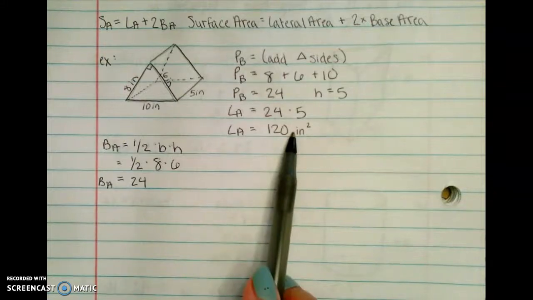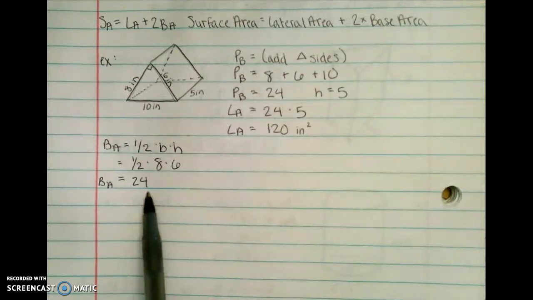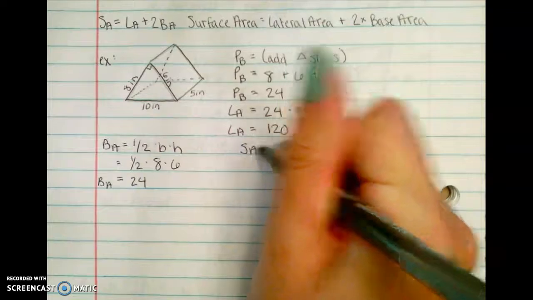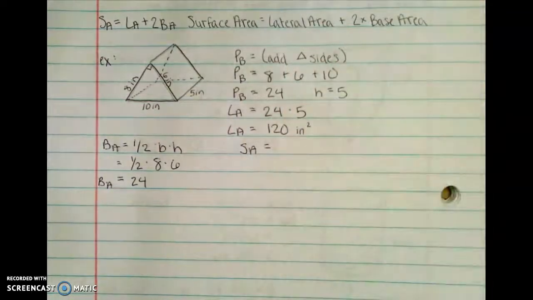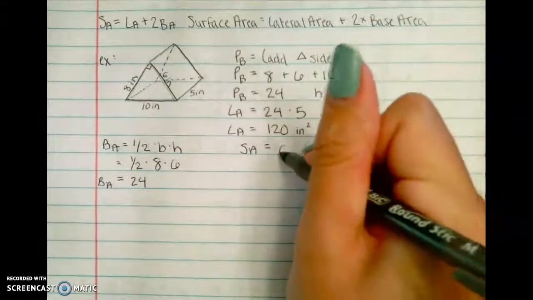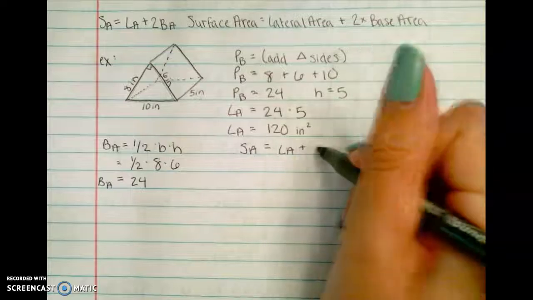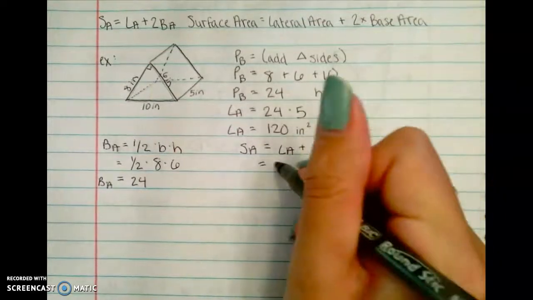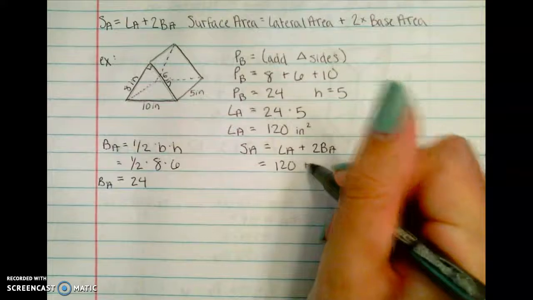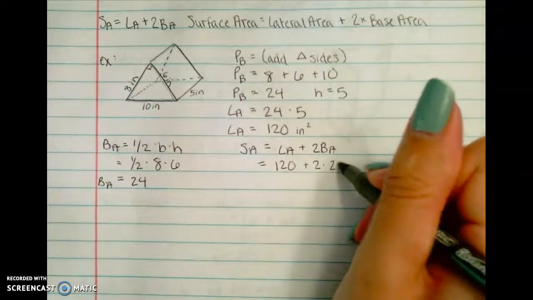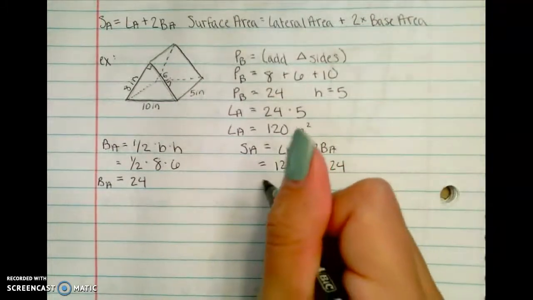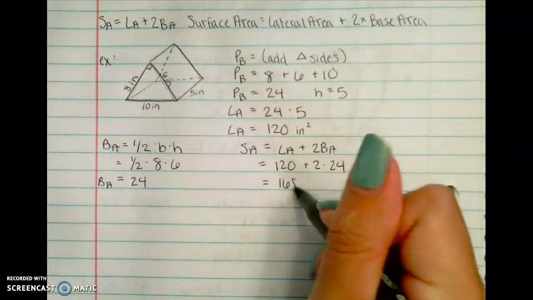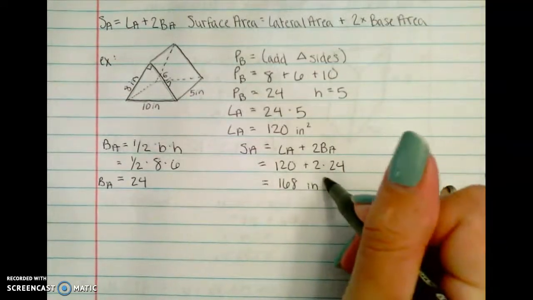So we have our lateral area, and we have our base area. Now we can calculate surface area, which is our end goal anyway. Surface area is lateral area plus 2 times the base area. So 120 plus 2 times 24, which ends up being 168 inches squared.